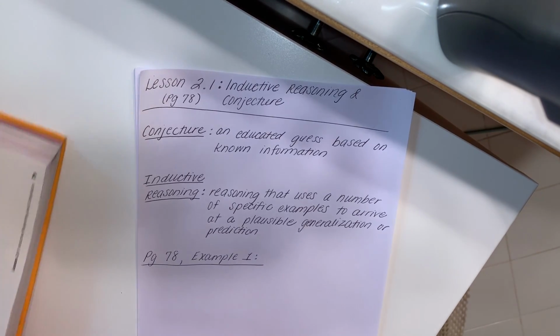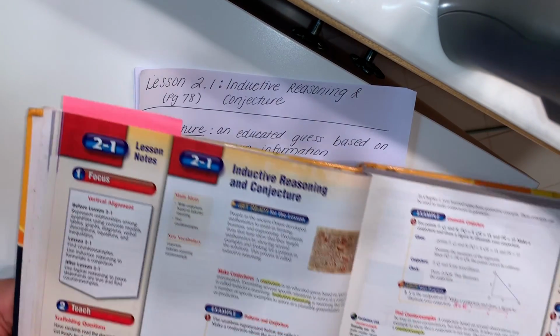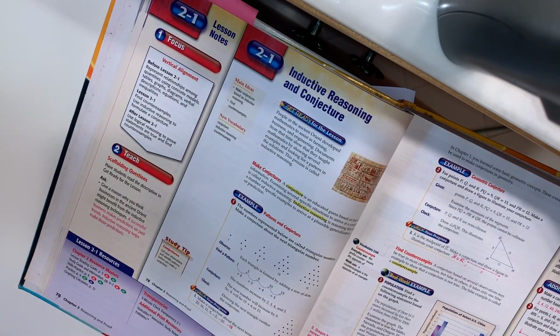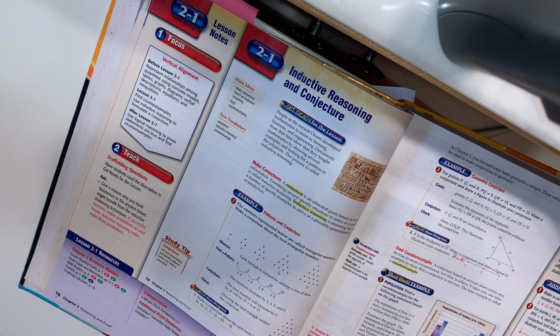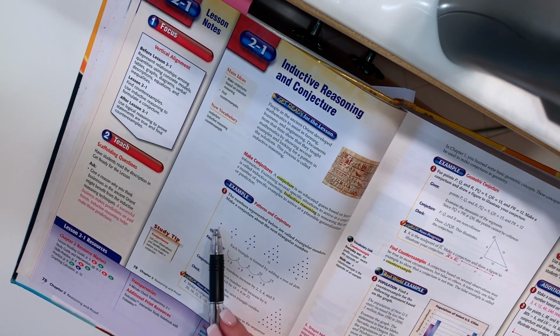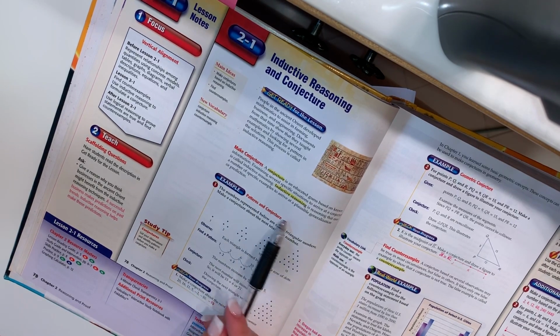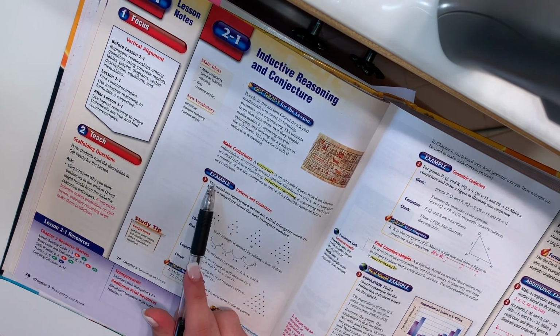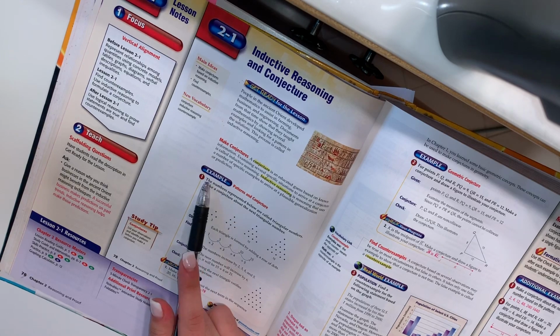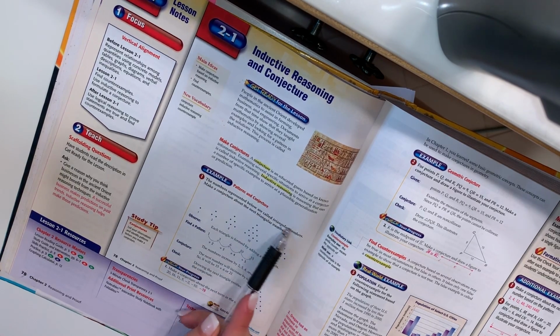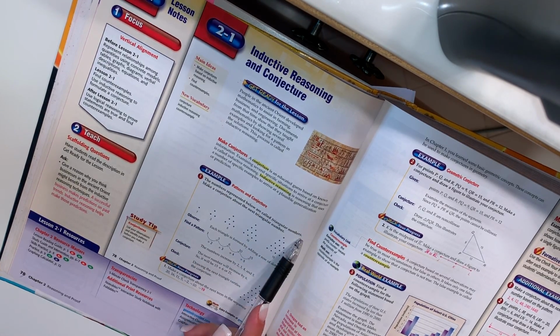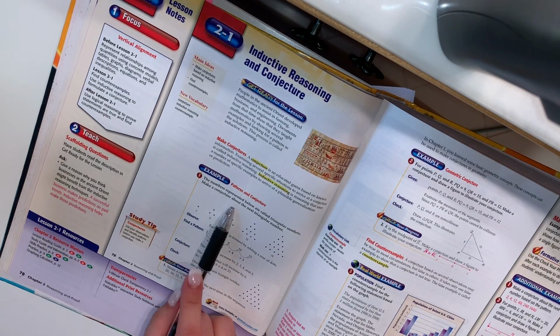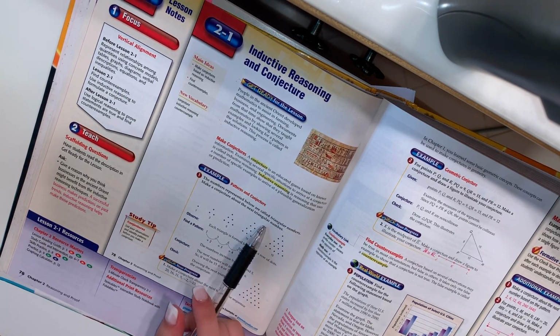I have my textbook here next to me. You're not going to be able to see it to the best of your ability. So obviously, go look back on your textbook. Don't rely on my textbook. But as you can see here in example 1, it talks about patterns and conjectures. And the statement here says, the numbers represented below are called triangular numbers. Make a conjecture about the next triangular number.